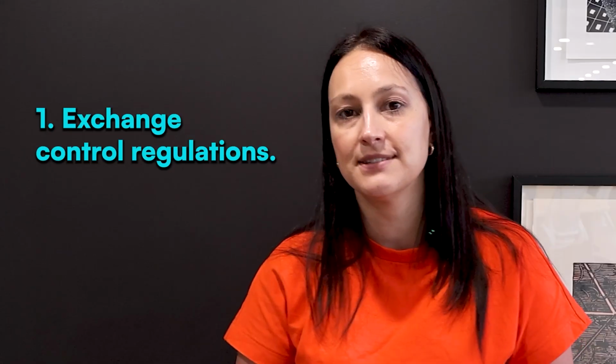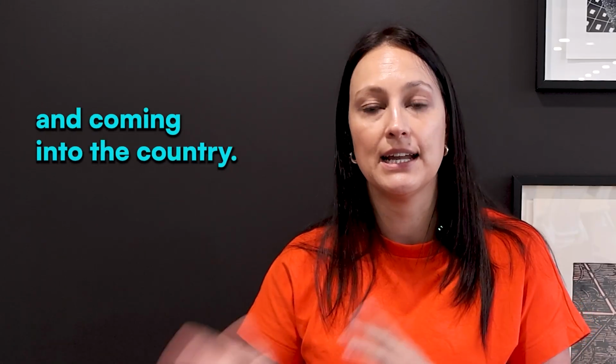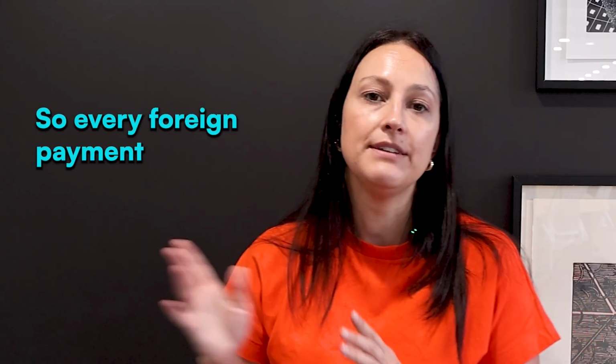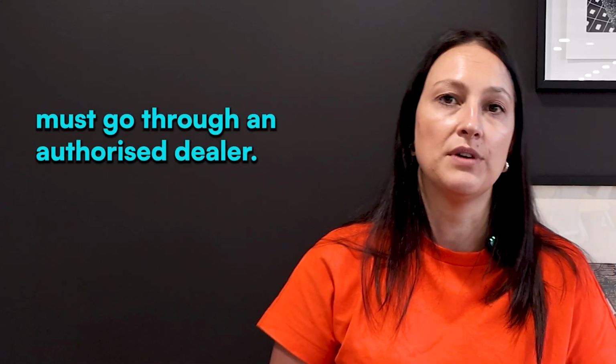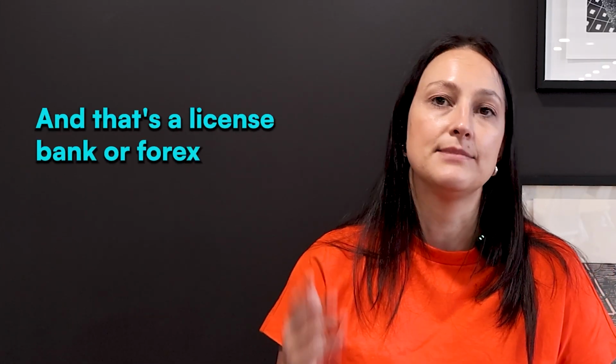Sounds simple, right? And here are a few things to consider in this whole process. Exchange control regulations. South Africa has strict rules about money leaving the country and coming into the country. So every foreign payment must go through an authorized dealer, and that's a licensed bank or Forex provider regulated by the South African Reserve Bank.